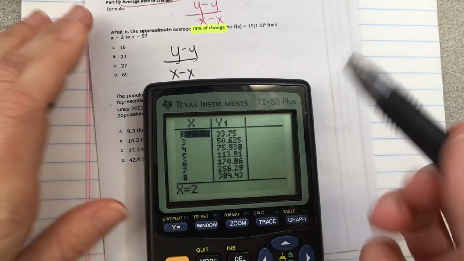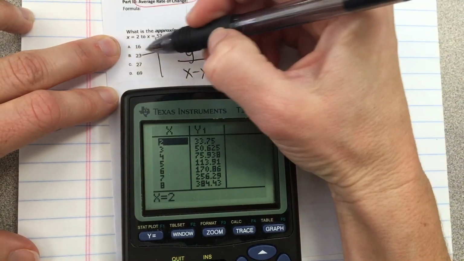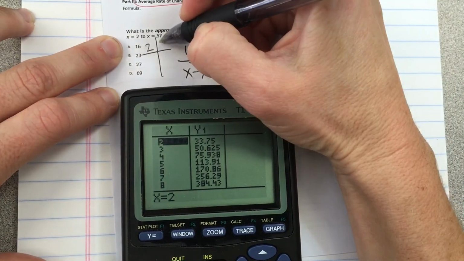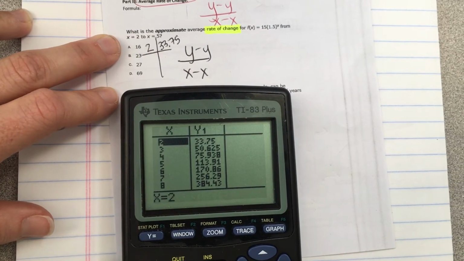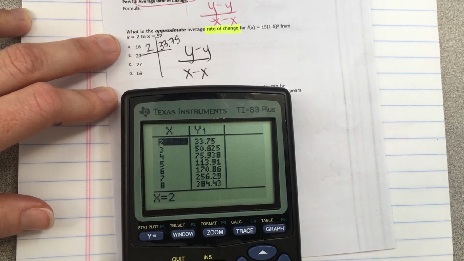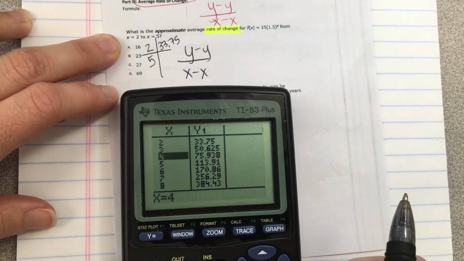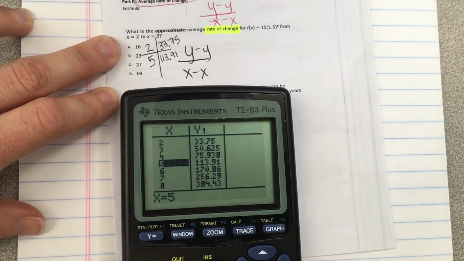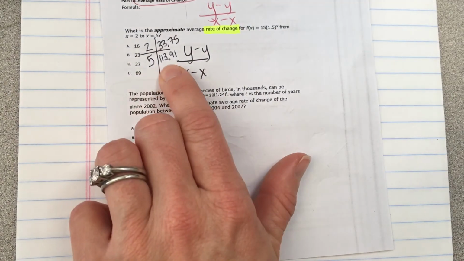Okay. Here's what I'm going to do, and I highly recommend you to do this. I'm going to go ahead and make a little chart. 2 gives me, did y'all get 33.75? Yeah. Okay, so 2 gives me 33.75. I highly recommend writing this down. 2 gives me 33.75. What is the other x value they want you to look at? 5. So if you go down to 5, then you have 113.91. Okay, so when x is 2, I get 33.75. When x is 5, I get 113.91.